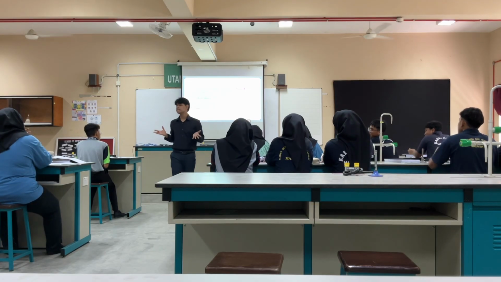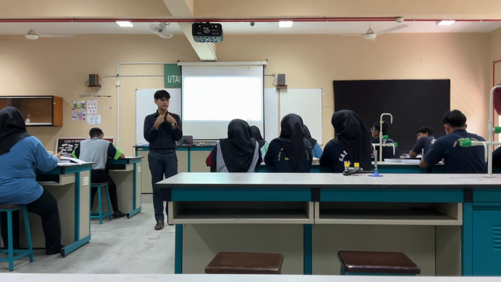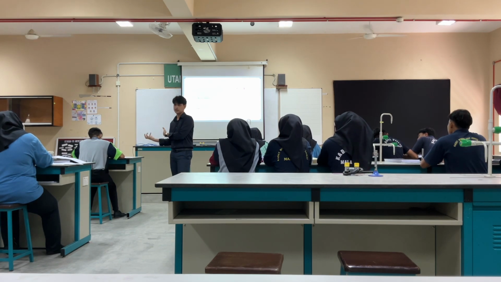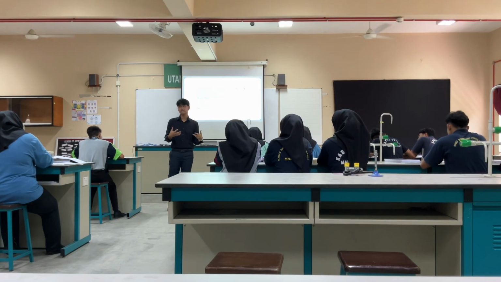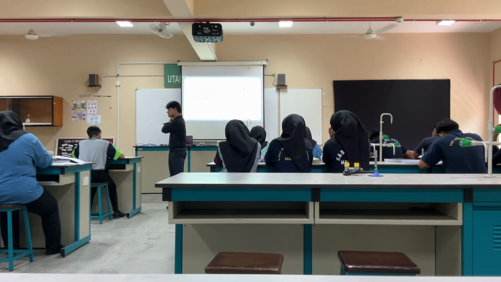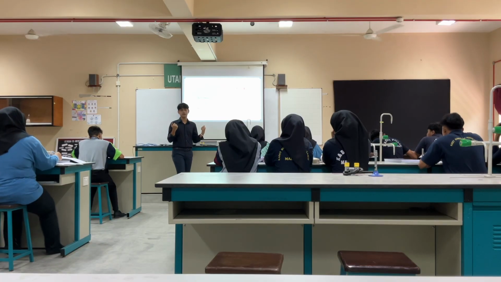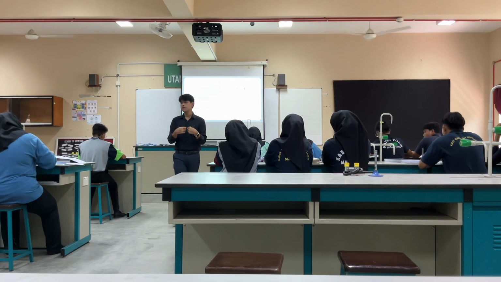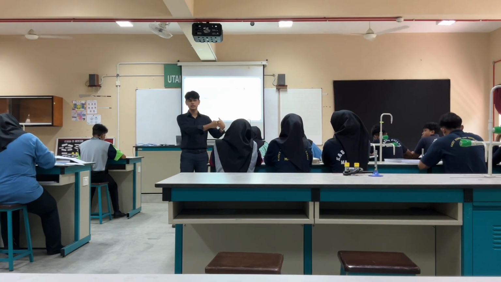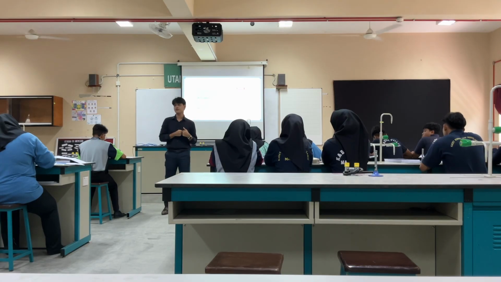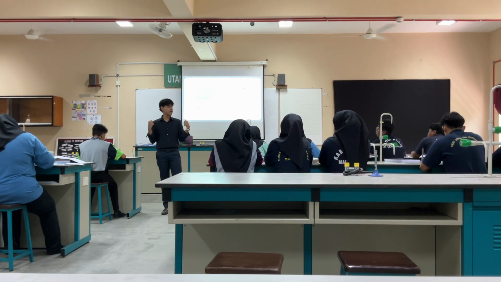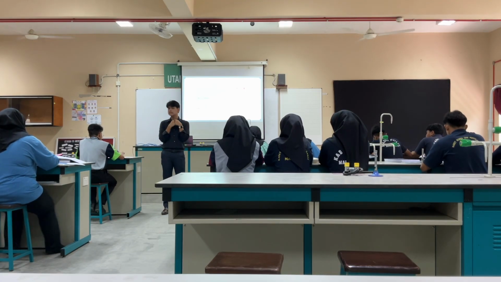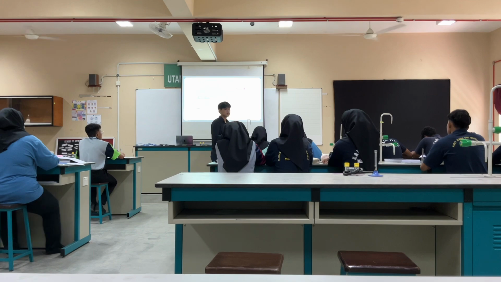With a collision, the particles will collide, but we don't know yet whether they will produce a product or not. When we talk about an effective collision, the term itself says effective, which means the collision will produce a product. So when a collision produces a product, that's what we call an effective collision. But when the reactants just collide with each other and don't produce any product, that's what we call a collision.